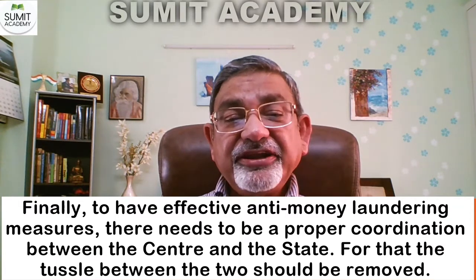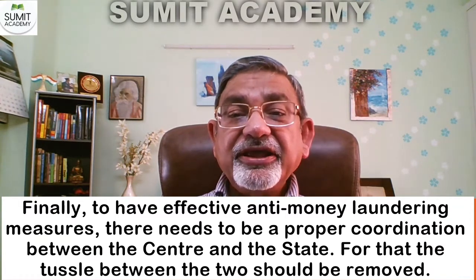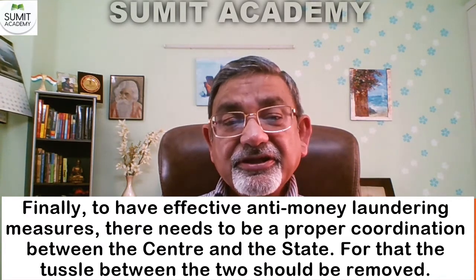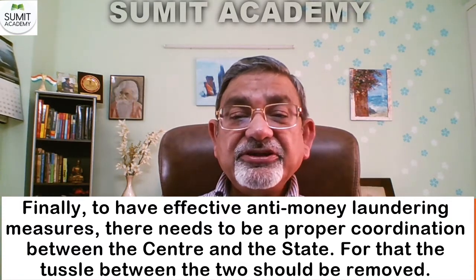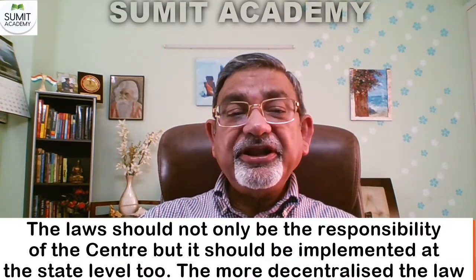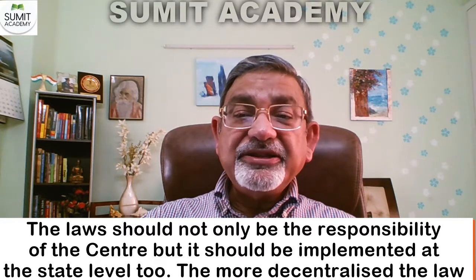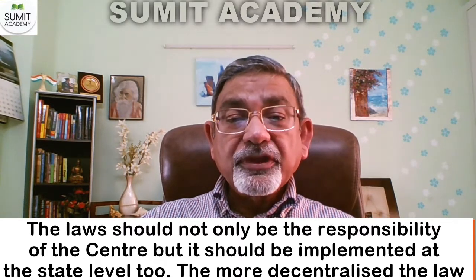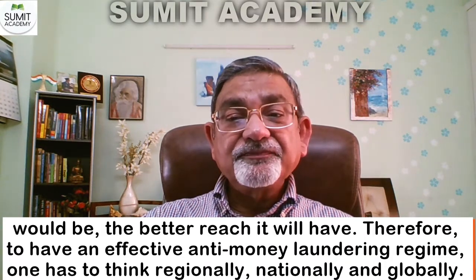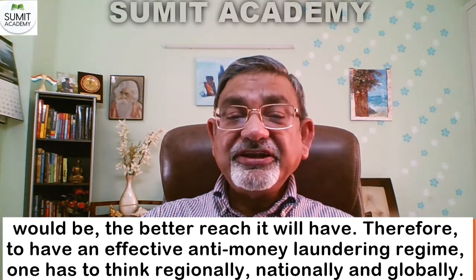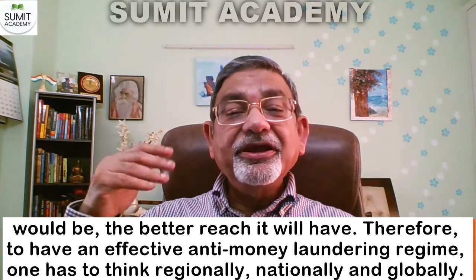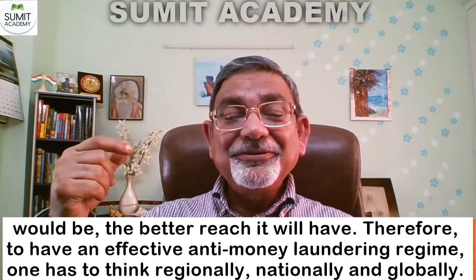Finally, to have effective anti-money laundering measures, there needs to be a proper coordination between the center and the state. For that, the tussle between the two should be removed. The laws should not only be the responsibility of the center, but it should be implemented at the state level too. The more decentralized the law would be, the better reach it will have. Therefore, to have an effective anti-money laundering regime, one has to think regionally, nationally, and globally.